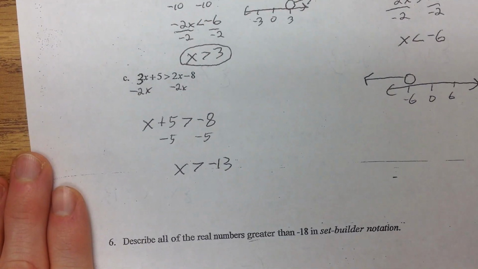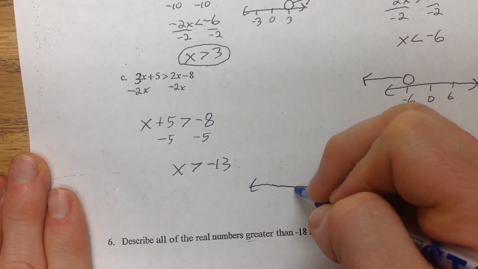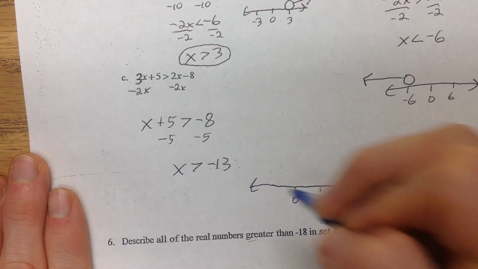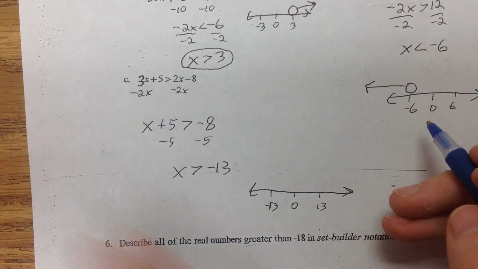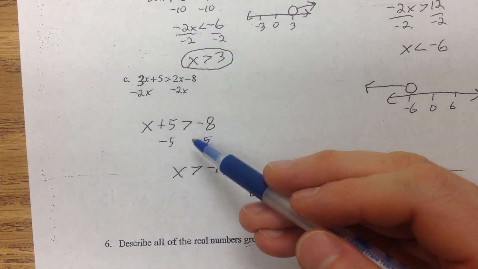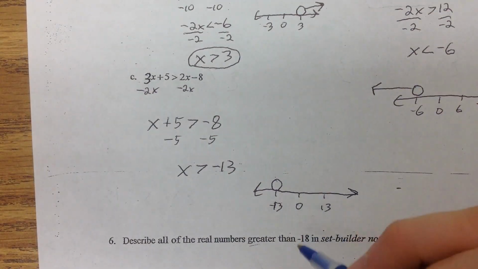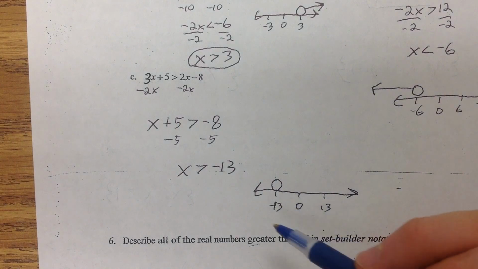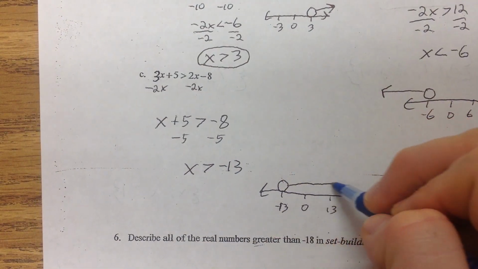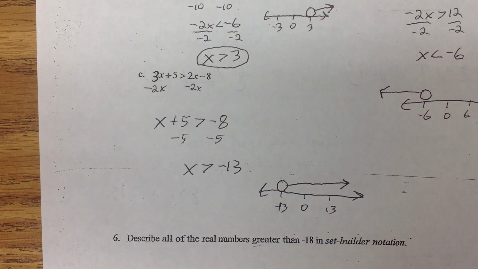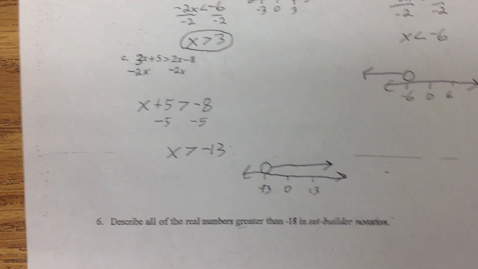Okay, so again, one final graph here. There's the 0, there's the 13, there's the negative 13. All right, again, there's still no equal sign. None of these had any equal sign, so we're going to keep using the open circle, which tells us that negative 13 is not part of our solution. And then this is greater than, so we want all the numbers off to the right, all the numbers that are larger than negative 13. Okay, breaks over. Back to the sets.